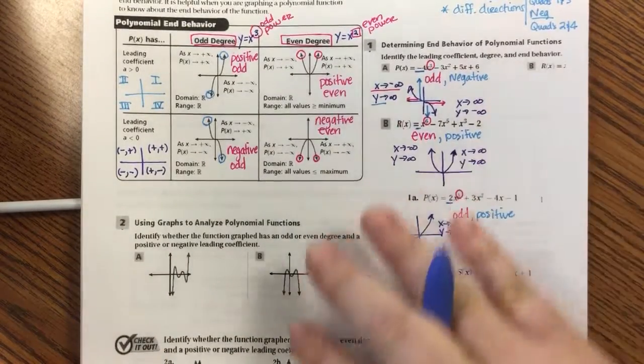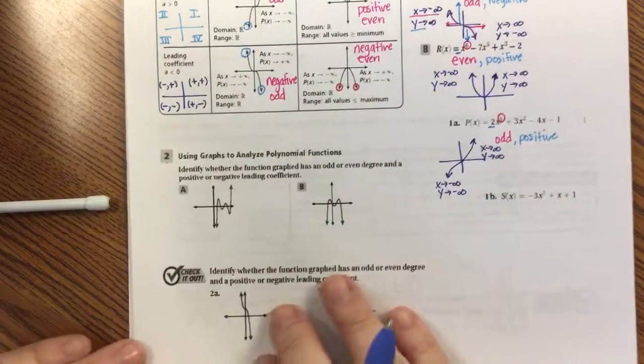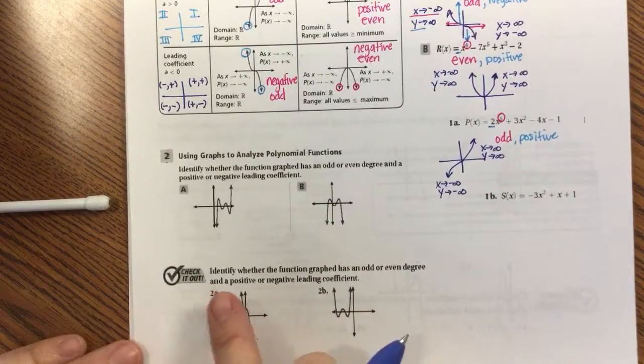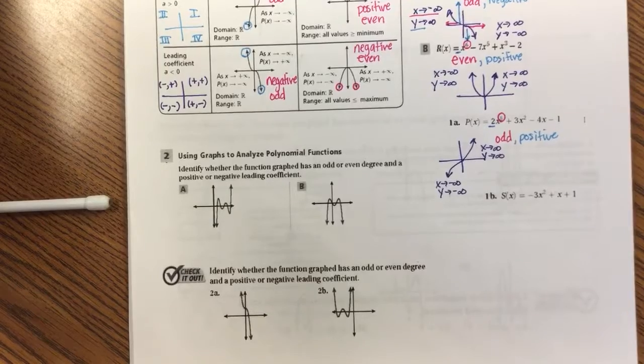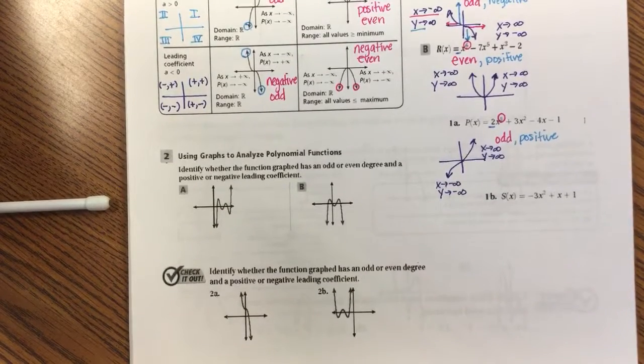Now, let's go ahead and look at example 2. Example 2 wants me to decide, first of all, are these odd or even? Then they want to know what the degree is. And then they want to know if it's positive or negative.